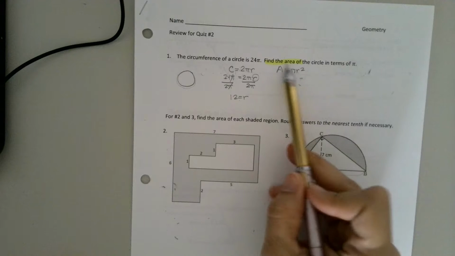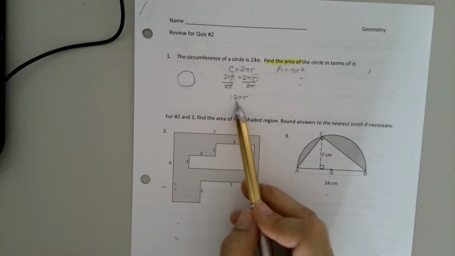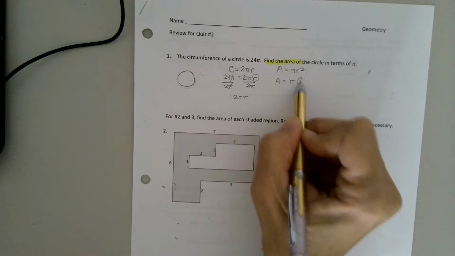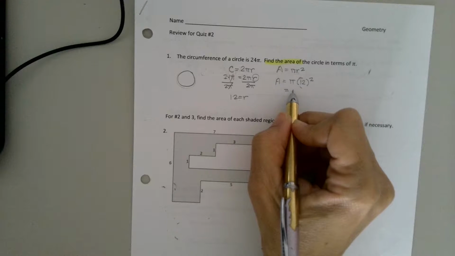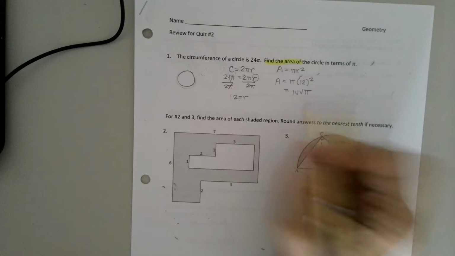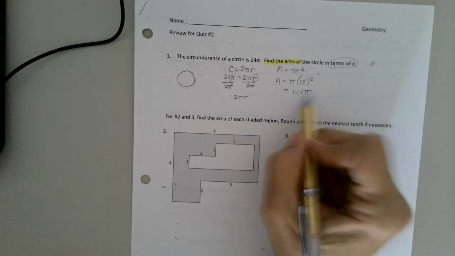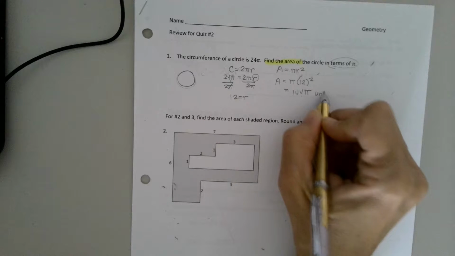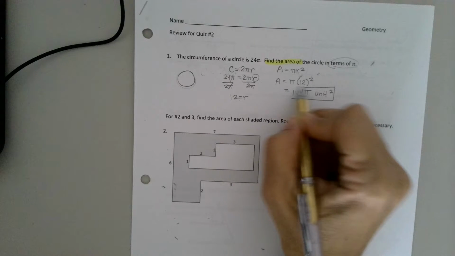Is that the answer to the question? Find the area. No. They want to find the area, I only have the radius. So area equals pi times the radius, which is 12 squared. 12 squared is 144 times pi. You typically write the pi afterwards. And it says find it in terms of pi. So I'm going to leave this here in terms of pi. And whatever the units are that I have, it's squared. So this is the answer to the problem.